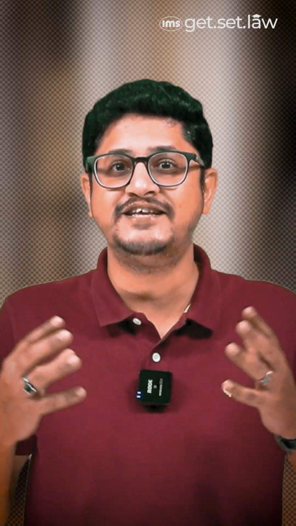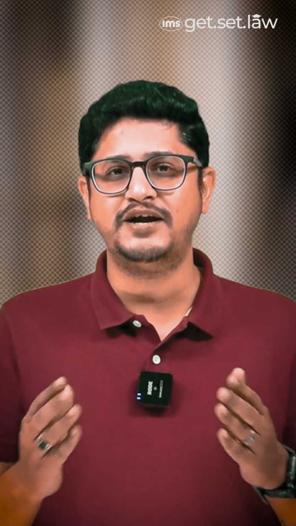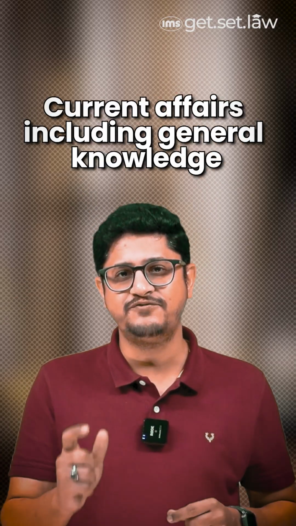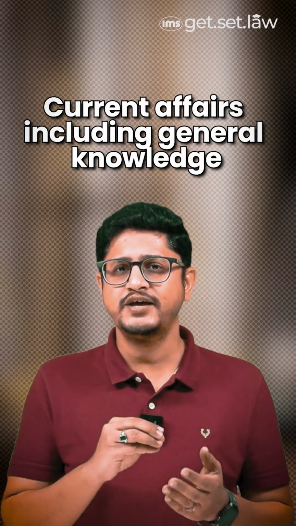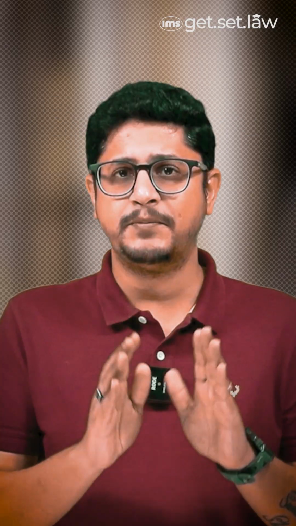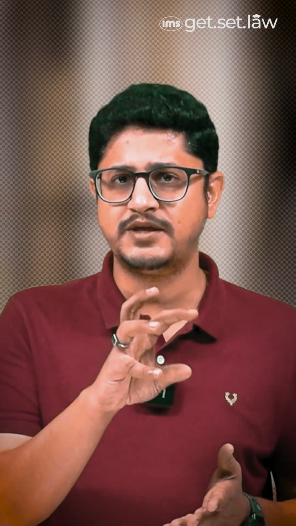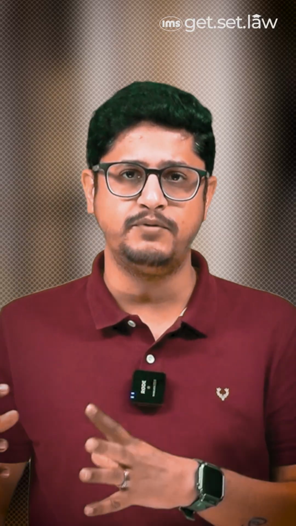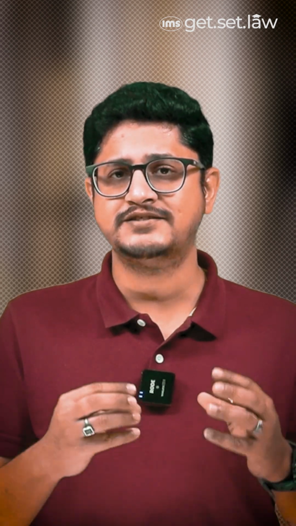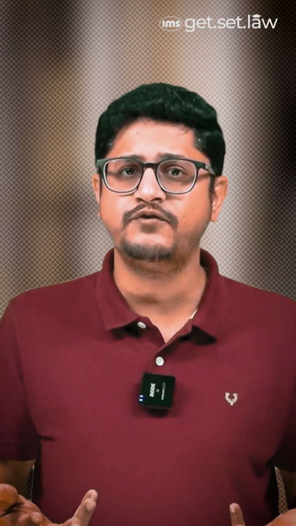Now let's move towards another section, which is one of the dangerous sections for students in multiple law entrances: current affairs including general knowledge. In this section again the pattern is a paragraph and questions, each question having 4 options. But in current affairs the paragraphs range near about 300 to 400 words, somewhere 450 words also.